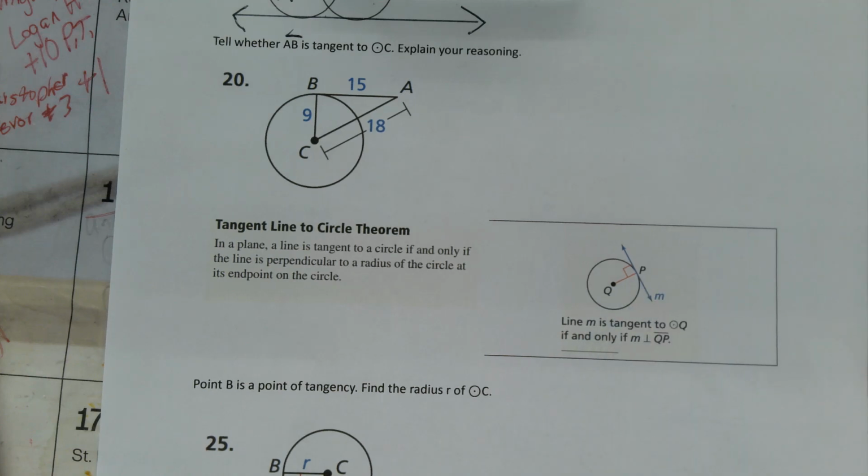And they show us the right angle there, so in that example it is. But back to the example above, you tell me, is segment AB tangent to the circle? I'm going to pause, do a little math, and then turn it back on with the solution.